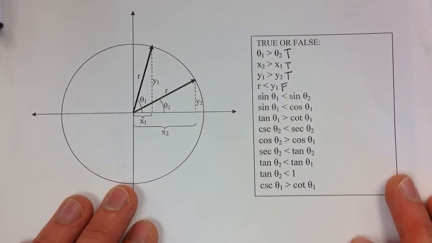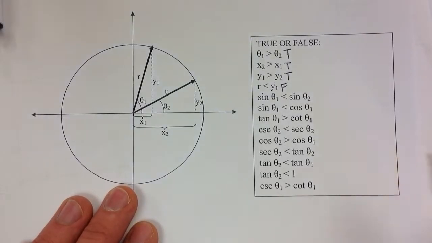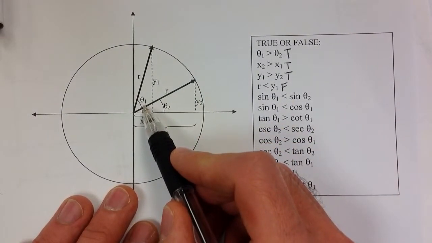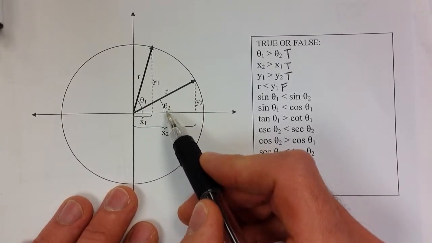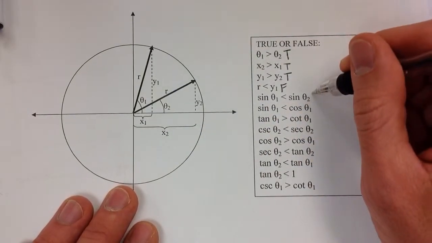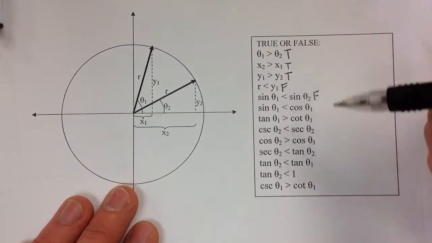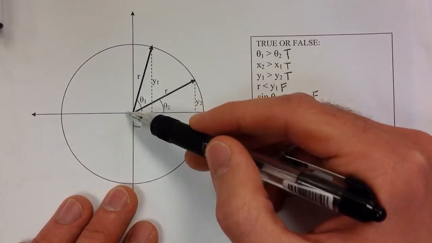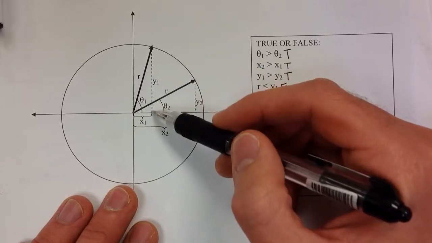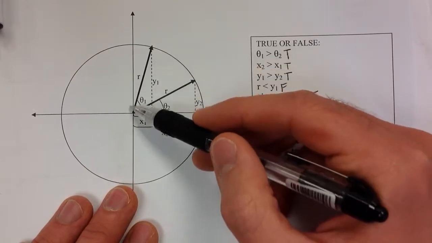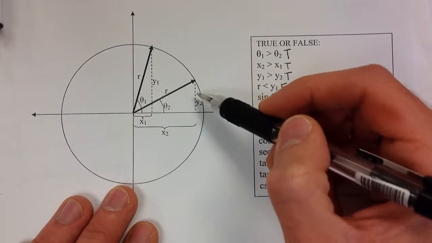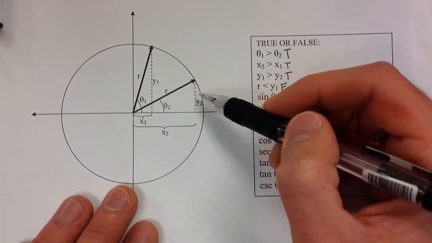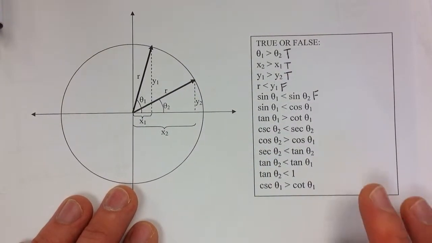Next, Val. The sine of theta 1, do you think that is less than the sine of theta 2? I agree with you. You need to know that sine is opposite over hypotenuse. And in this triangle, the tall triangle, the ratio of opposite to hypotenuse will be greater than the ratio of opposite to hypotenuse in the second triangle, or in the shorter triangle.